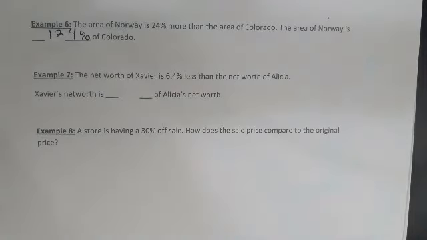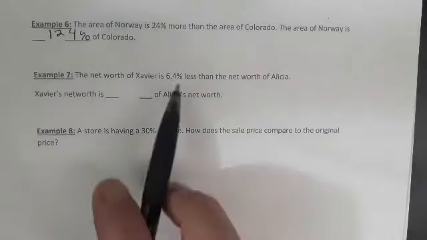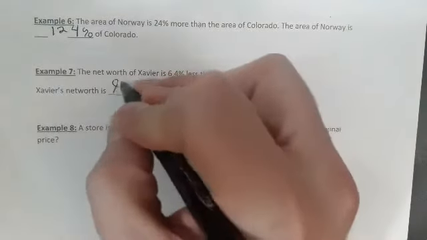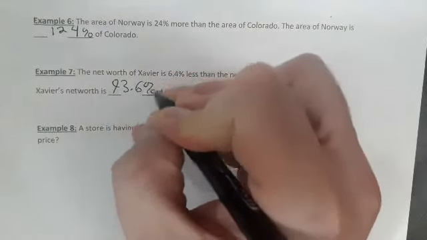Javier's net worth is 6.4% less than Alicia's. Javier's net worth is blank of Alicia's. So if we want to do this, it is going to be 100 and we're going to take away 6.4%. So that's going to give us 93.6% of.